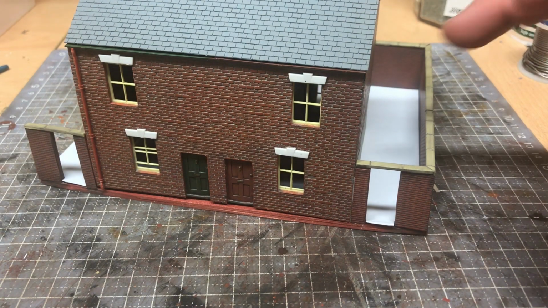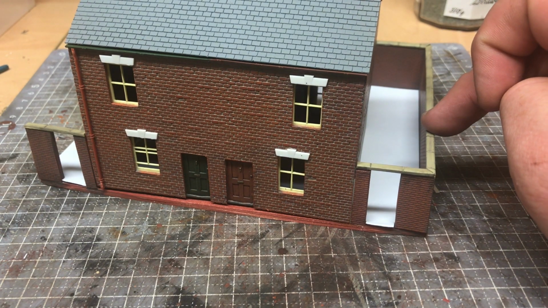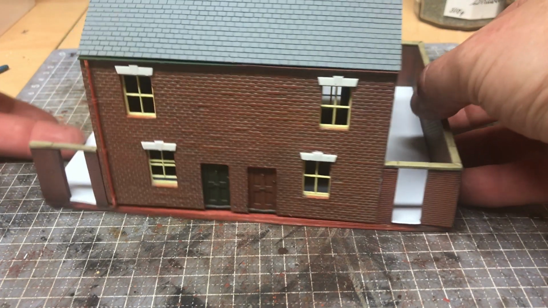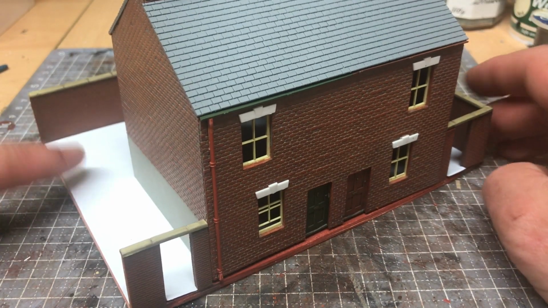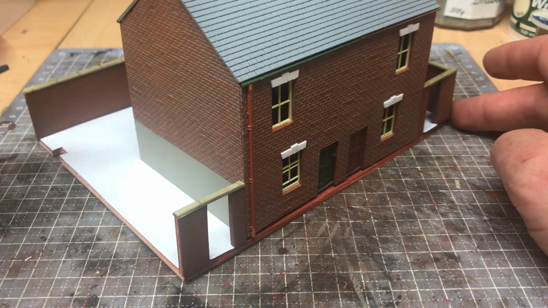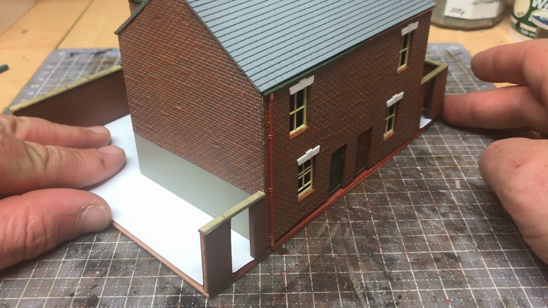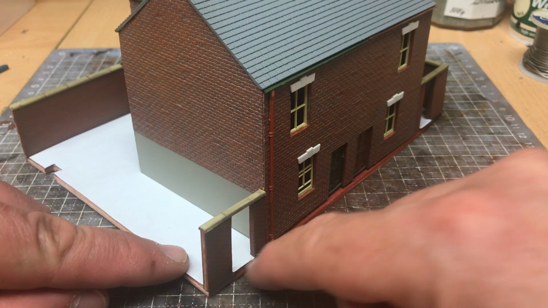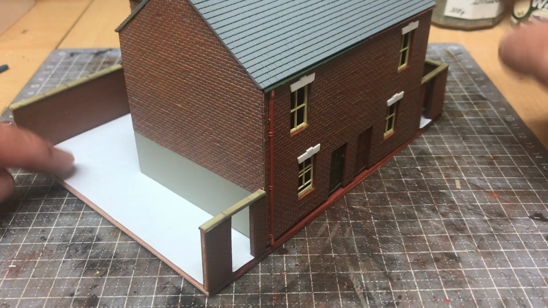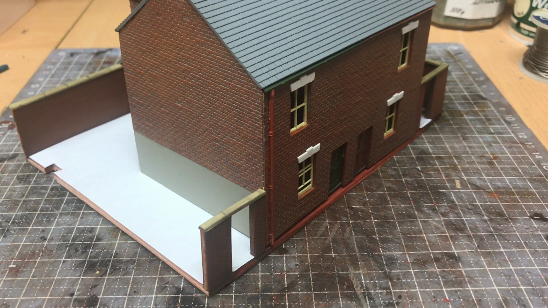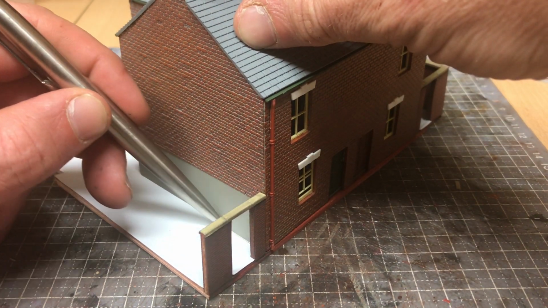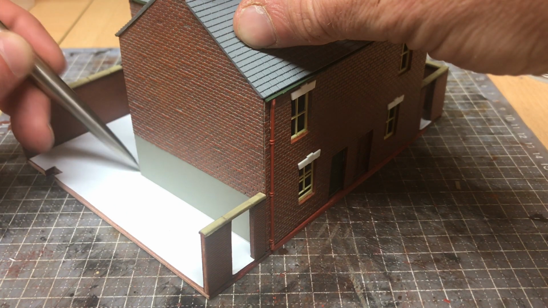Okay, so to make the concrete surface that I want to use for the yards, what I'm doing first of all, you'll see these white sheets of paper I've put in, and basically these are going to be a template for me. They've been cut out and notched so that it comes through the gateway and then anything else that needs to be done. And then what I'm going to do is run a pencil mark right round the outside of the building.